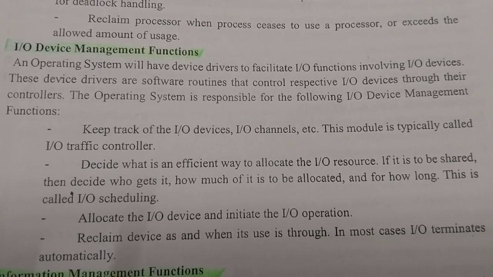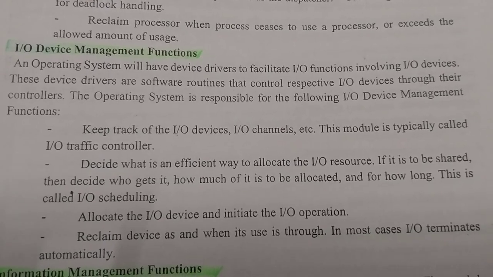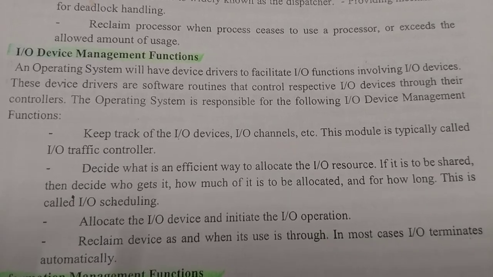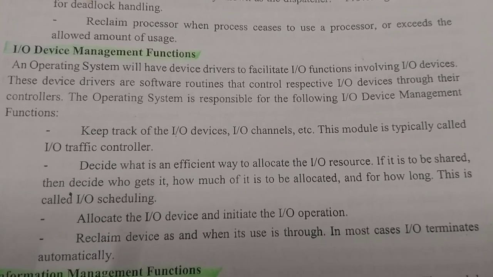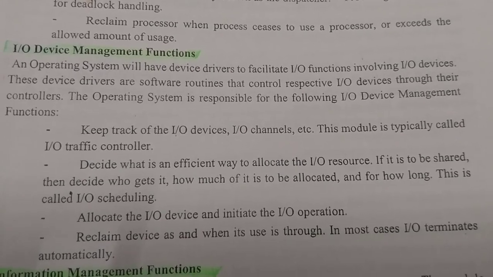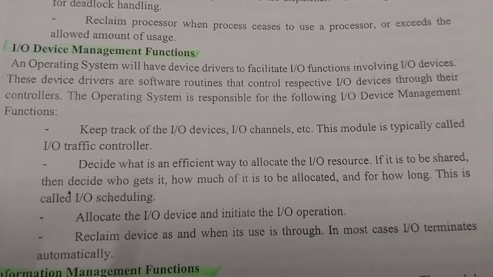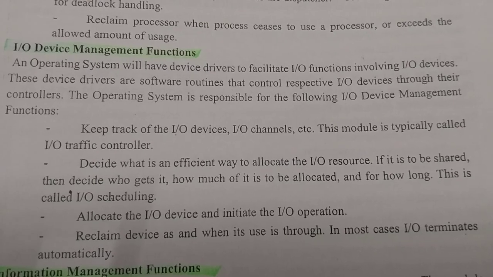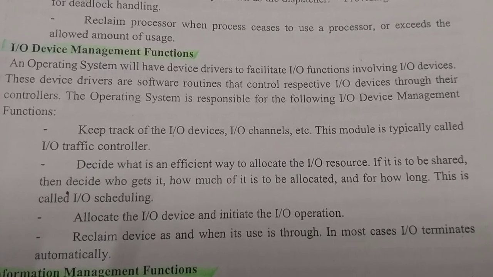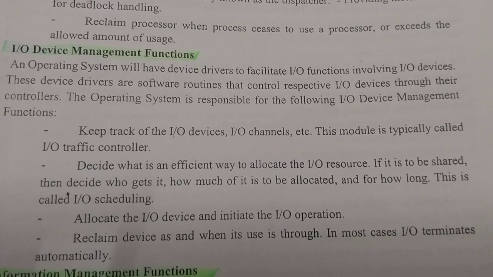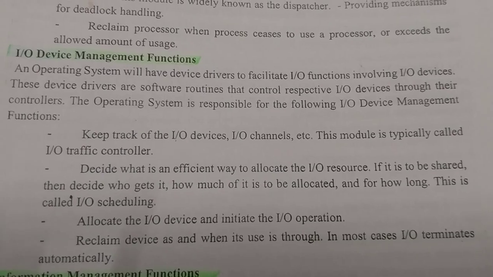Decide what is an efficient way to allocate the input-output resource. If it is to be shared, then decide who gets it, how much it will be allocated, and for how long. This is called input-output scheduling. Allocate the input-output device and initiate the input-output operation. Reclaim the device as and when it is used up. In most cases, input-output terminates automatically.